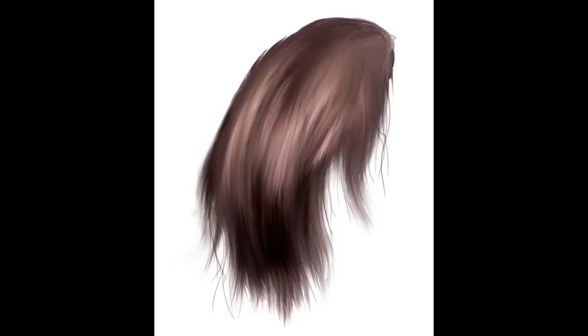So basically that's all you need to know about drawing hair. And obviously, just like with everything else in Photoshop, it's all about practice. So make sure you start to use these techniques and practice them. And try to use different colors, try to draw different shapes of hair.